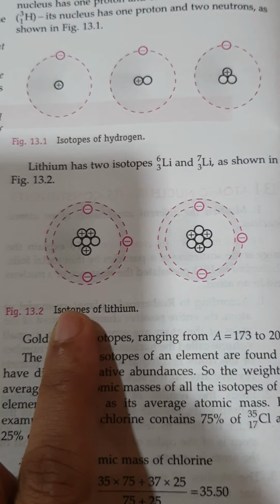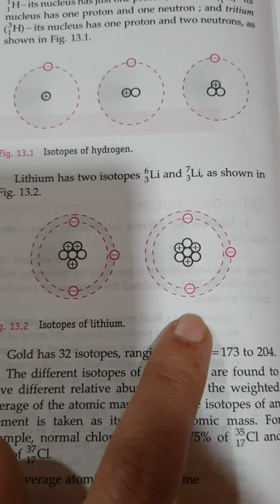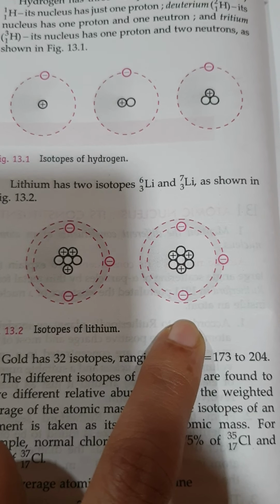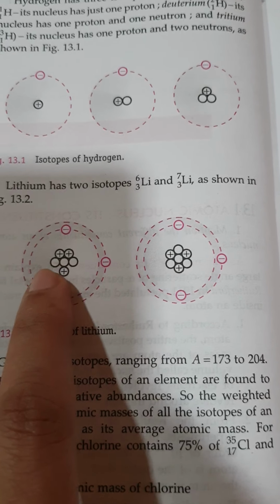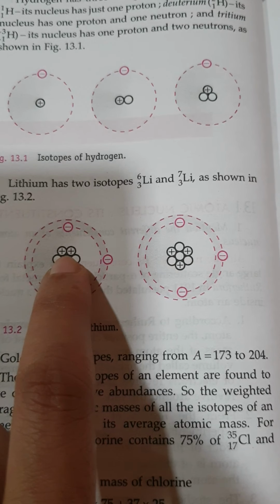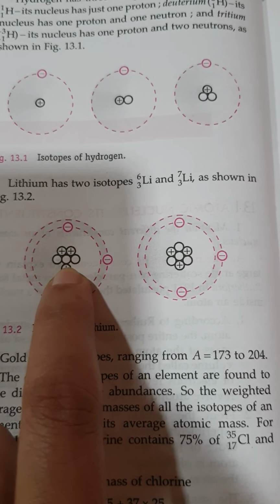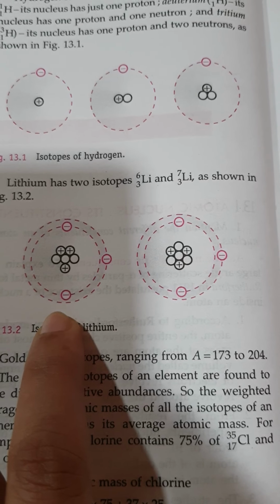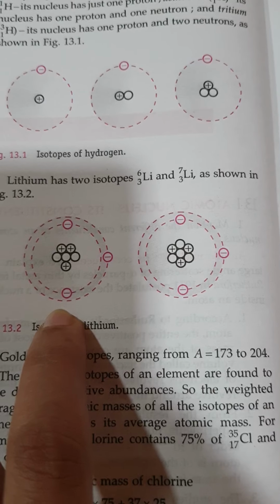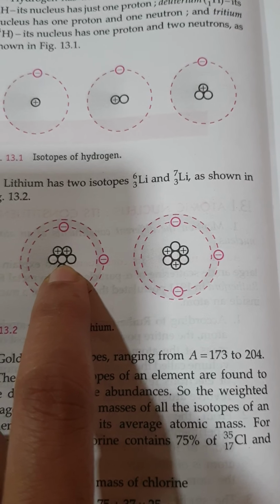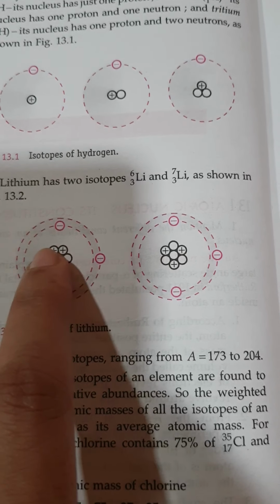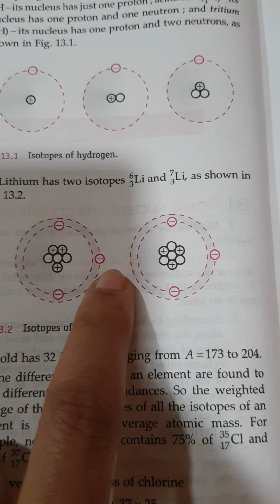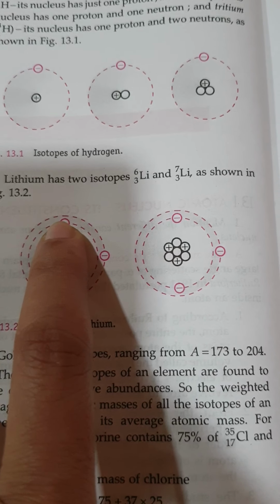In the same way, you can see here the isotopes of lithium. Lithium, you know, Z is equal to 3. The circles with positive sign are protons, the circles with negative charge are electrons, and the empty ones are neutrons. So 3 protons, 3 neutrons, and in the orbits 3 electrons.